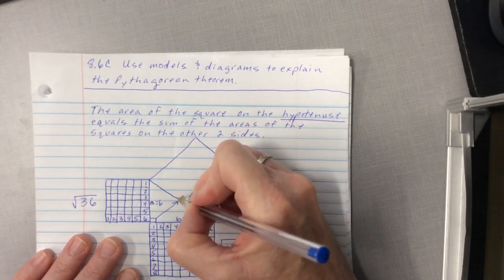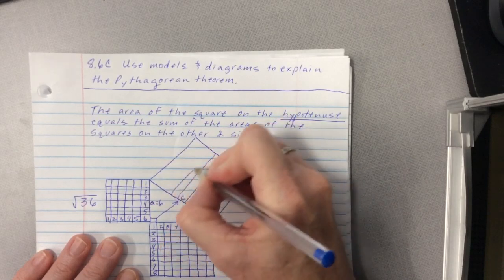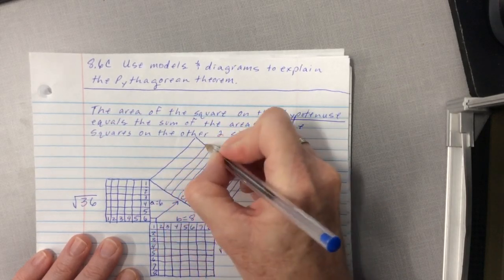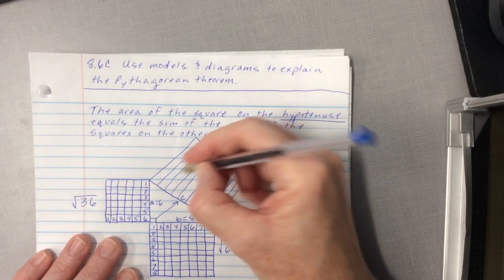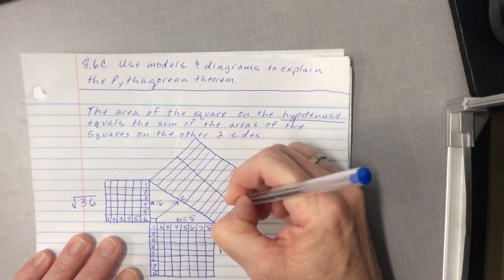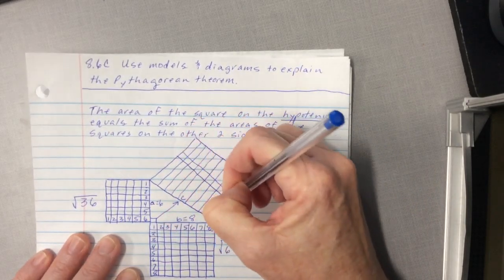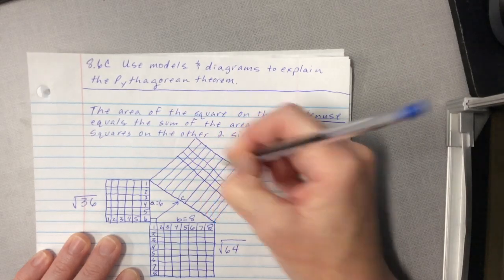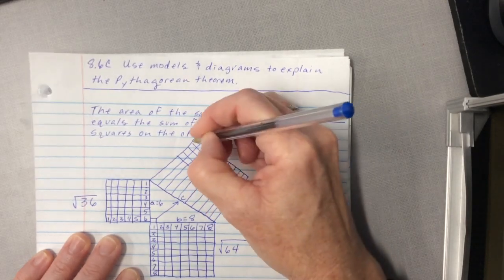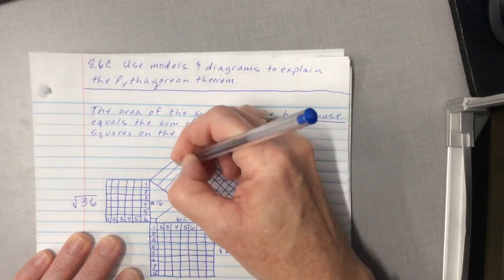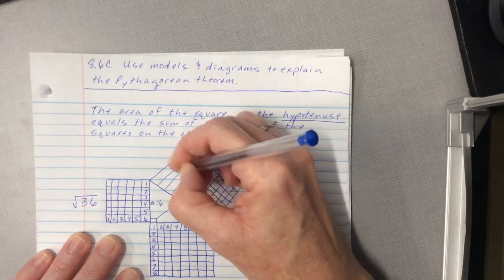And on this side, 4. Okay. Not the best drawing, but we understand what we're doing.